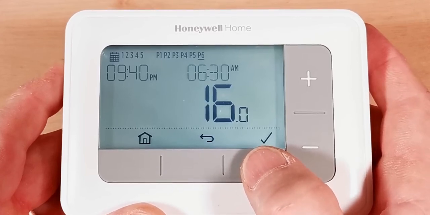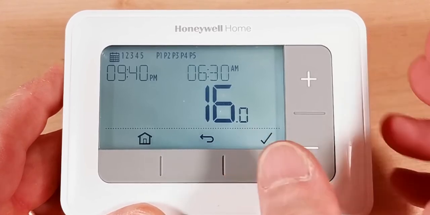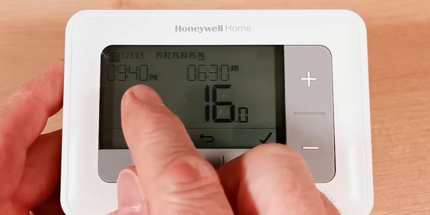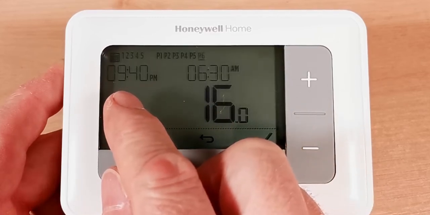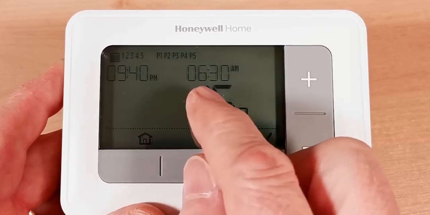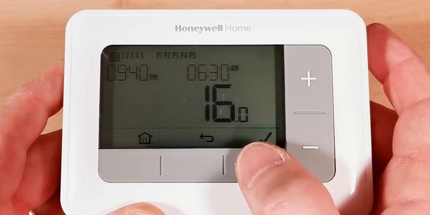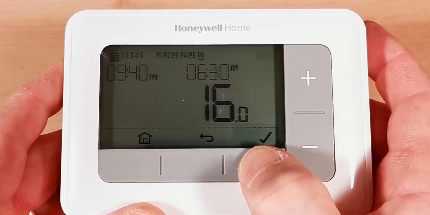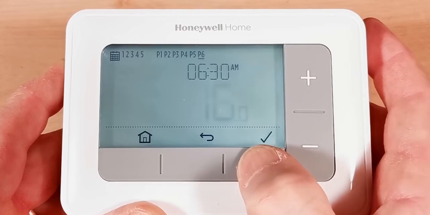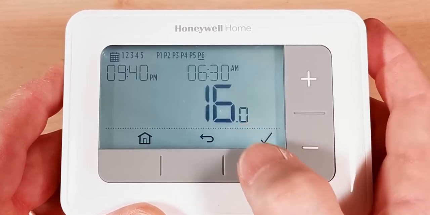And then we get to the last time setting. So this is our time setting all through the night. So it's showing from the last time setting, which is 9:40 to 6:30 in the morning. And you can see it's flashing on the last one there. So I'm going to press tick again here because I want to change that. And then it jumps straight down to the temperature.